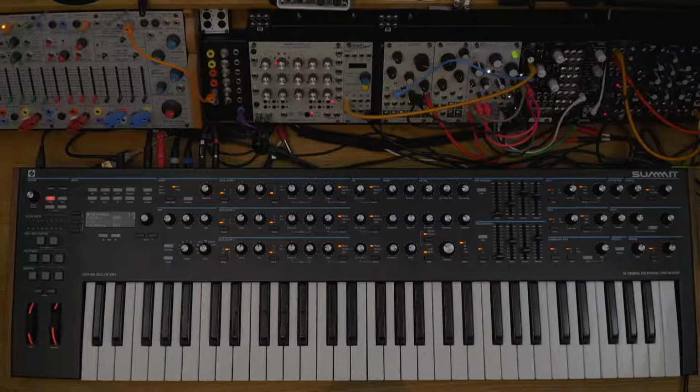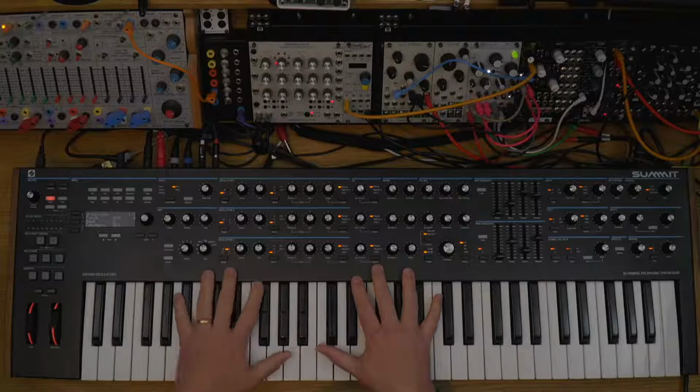It's my turn tonight, and this time we're going to look a little bit more focused on the Summit synthesizer, which also benefited from the fantastic updates. We're going to take a good look at some of the features that have been added.